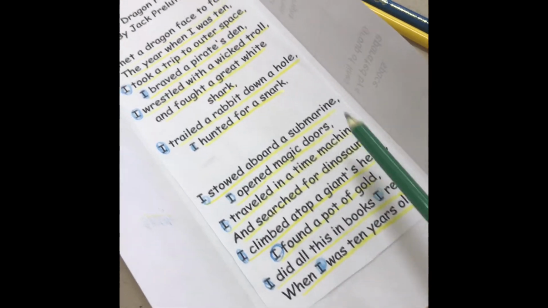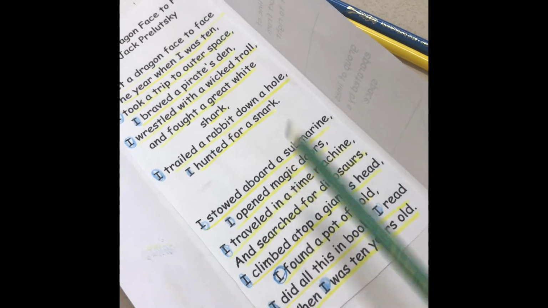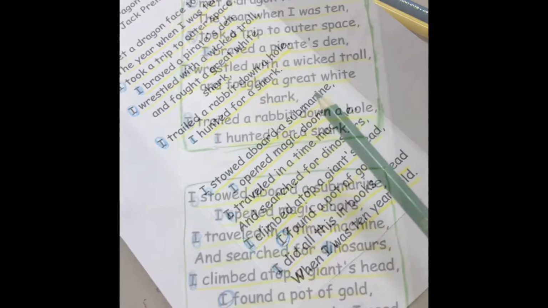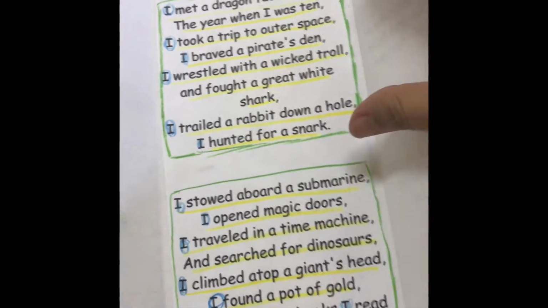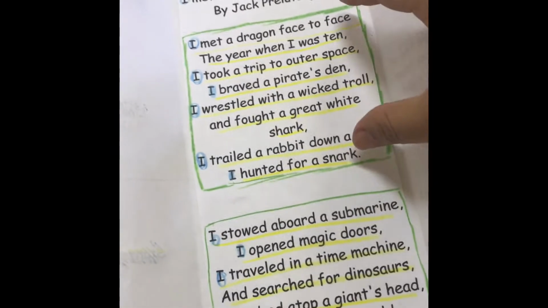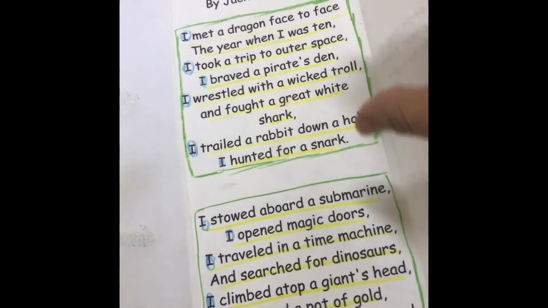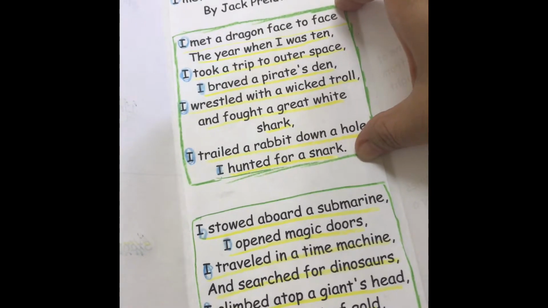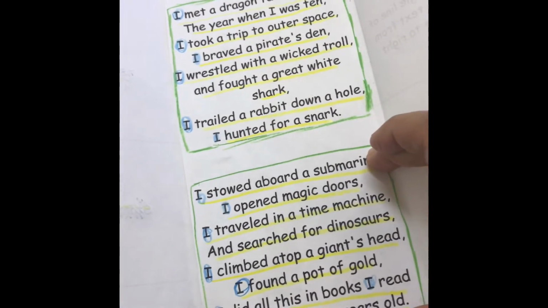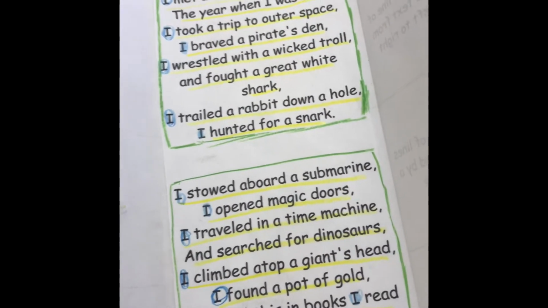So I can go ahead and circle these or put like a square with my green. Let me go ahead and do that. You can see that I put green, and I can visually see the big difference, right? I have one group here and I have another group there, and that separation just kind of shows me that this is one stanza and this is 2 stanzas, okay? So this poem, I Met a Dragon Face to Face, has 2 stanzas.